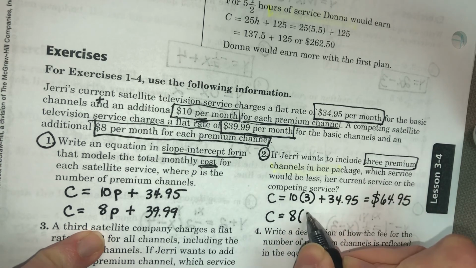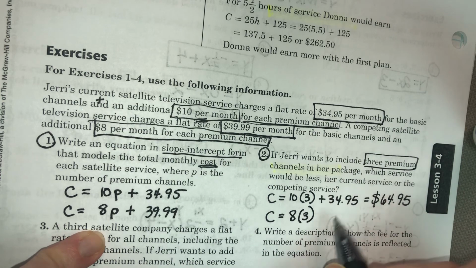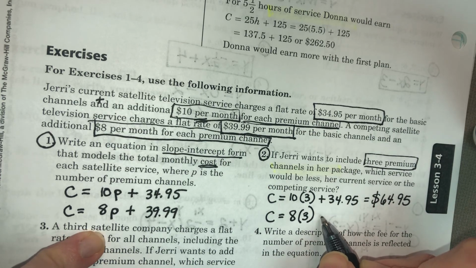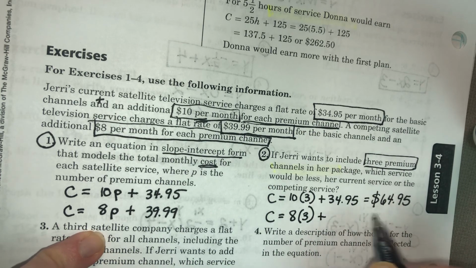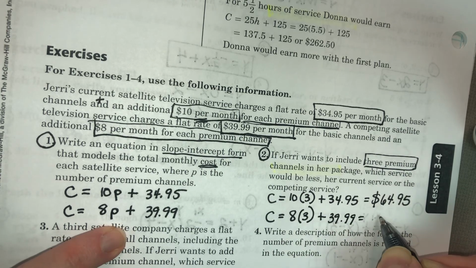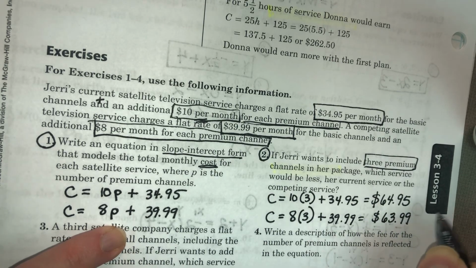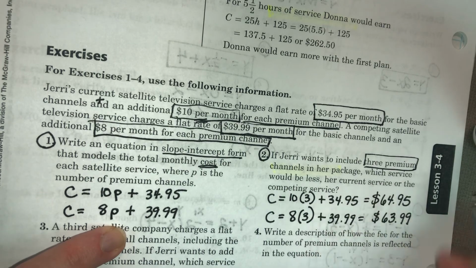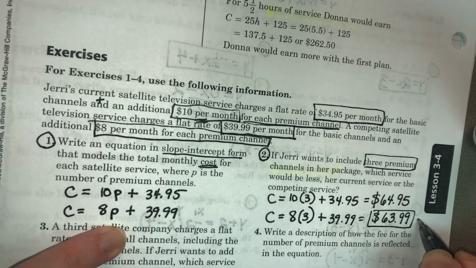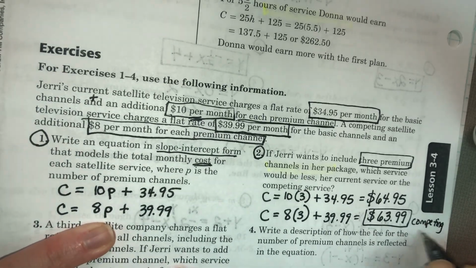Now, the other company, the competing service, charges $8. And we're saying 3 premium channels. So that's going to be 24 plus $39.99, the monthly fee. So that comes out to $63.99. So which service is less? The competing service is less.